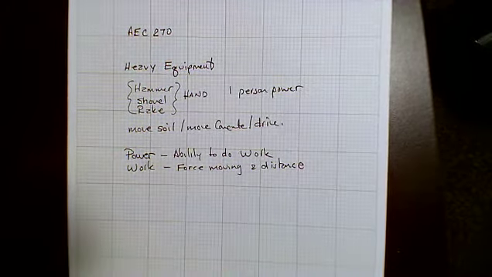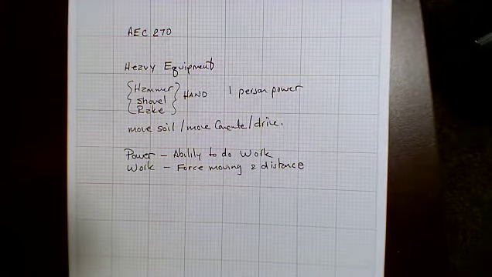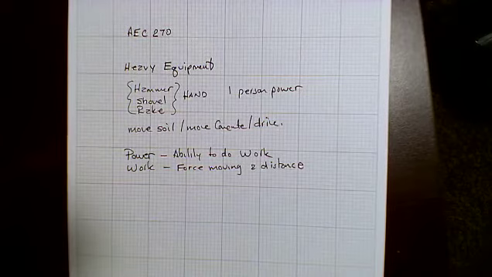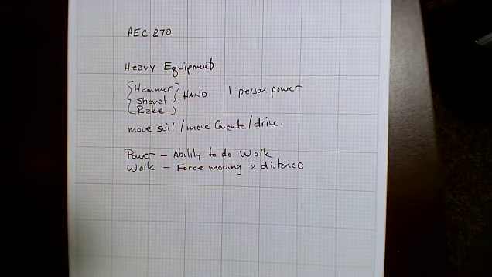Now, there are a number of ways in which we can get power to do more work than we can just with human bodies. And there are two methods of providing that power.